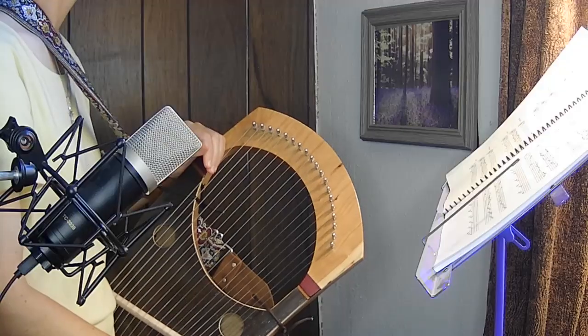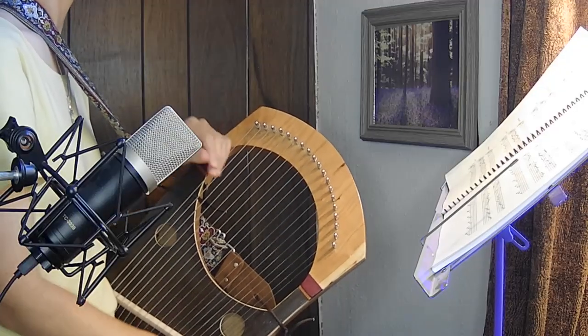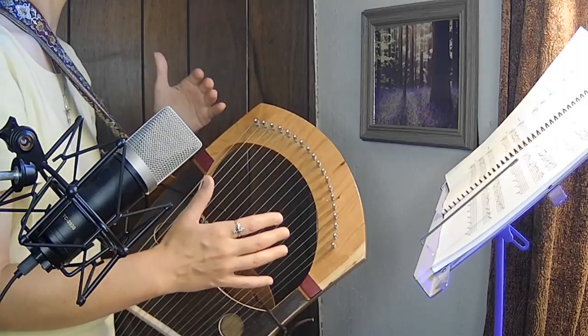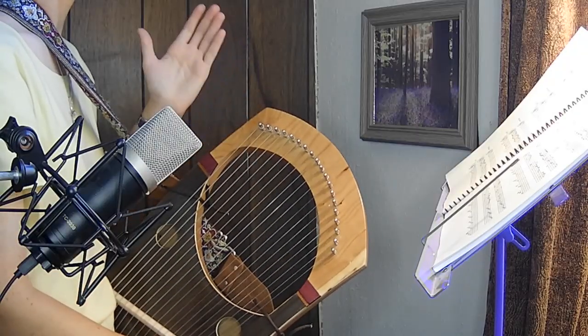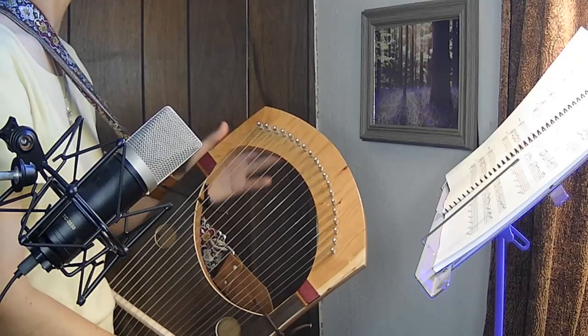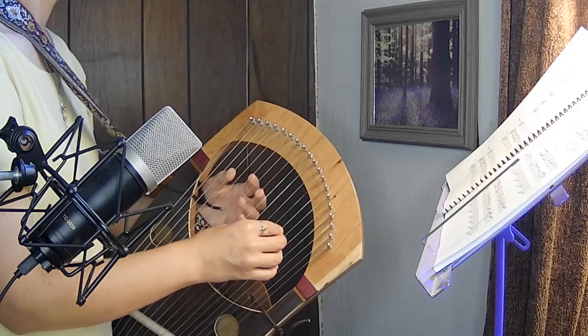Then measures 39 and 40 are exactly the same as measures 35 and 36. So let's play what we've got so far. This is almost all of D, but we're not quite there. So let's do 35 all the way through 40. Here we go. 1, 2, 3, 4.